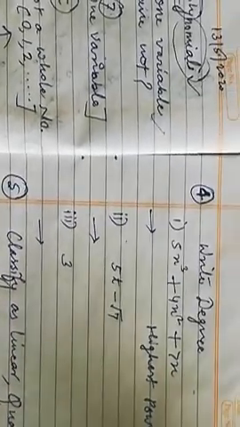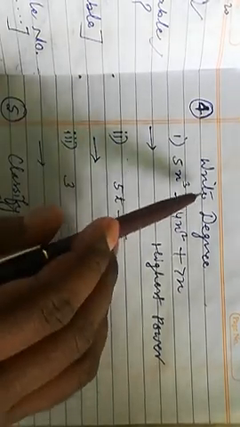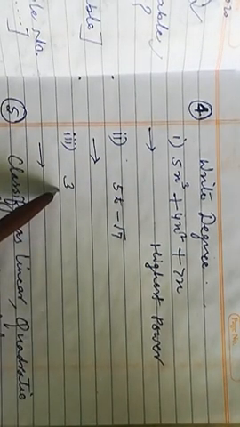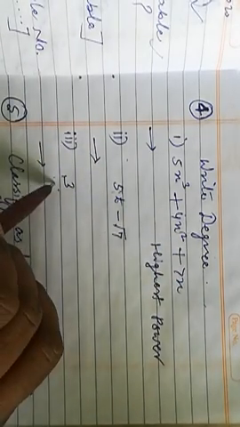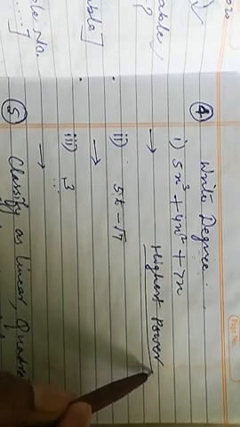Question number 4. Now you can see the fourth question, write the degrees of the given polynomial. I have taken 1, 2, 3 questions of your exercise. So 1, 2, 3 questions are there, and we have to find out the degrees of the given polynomial. Before going to this question, I would like to tell you what is degree. Degree means highest power. Degree means highest power.